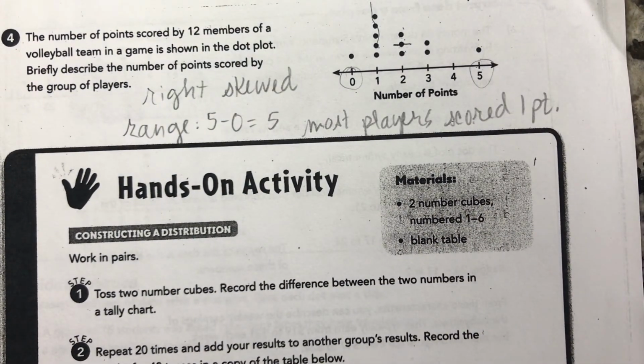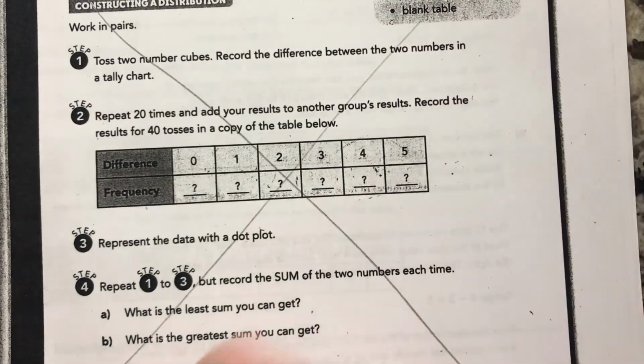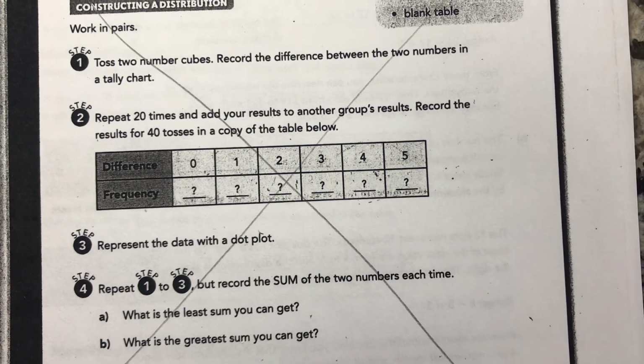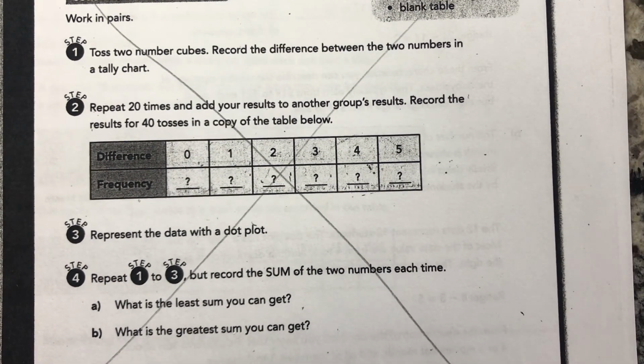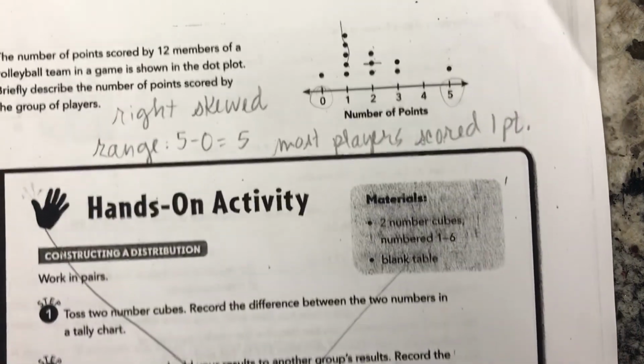All right, on this bottom portion, you do not have to do. However, the next thing you will do is take out the worksheet that is on page 226, 227, and complete that.